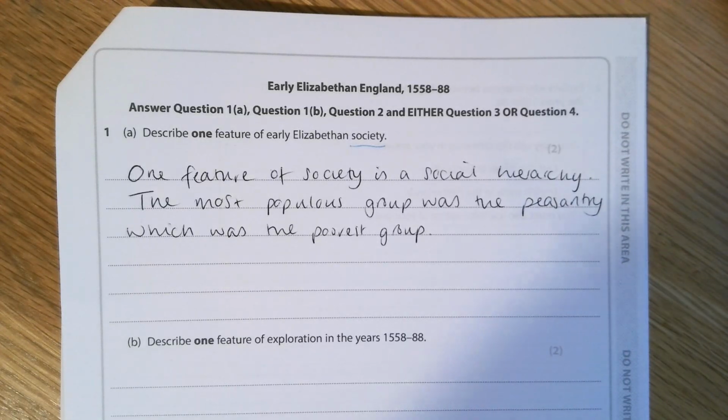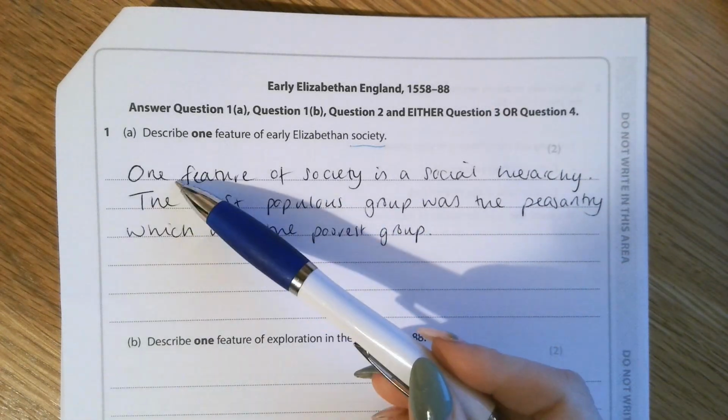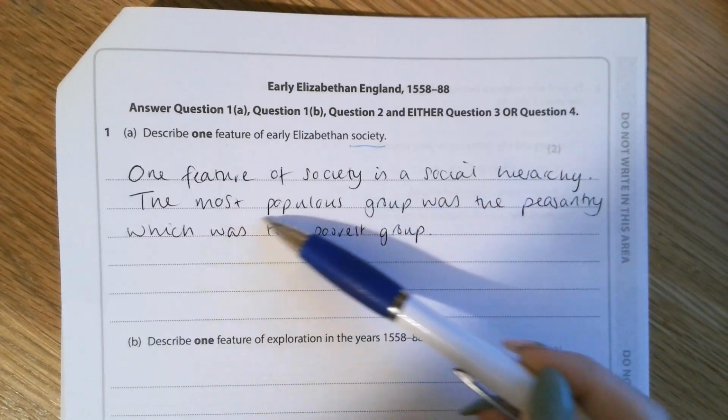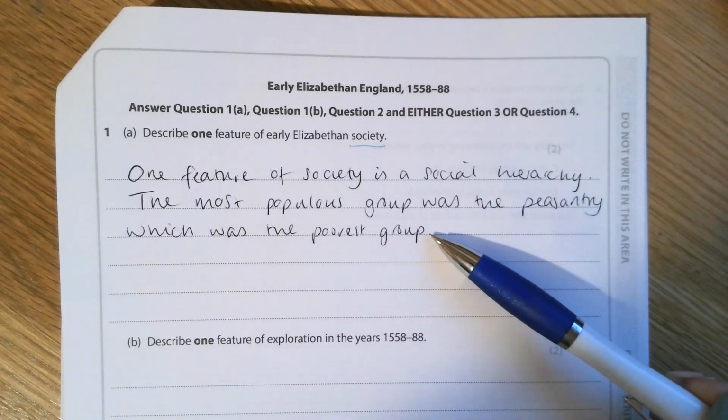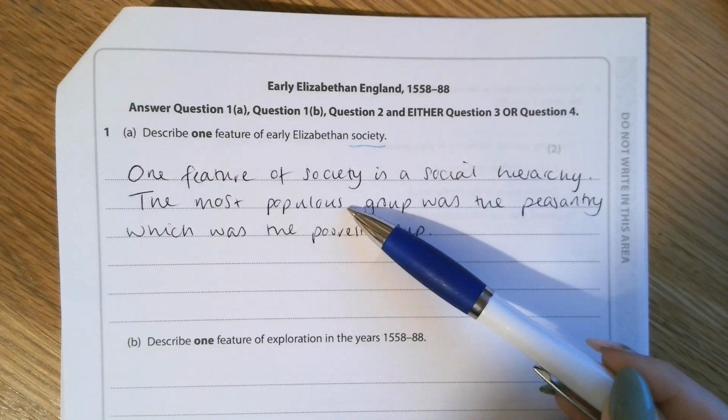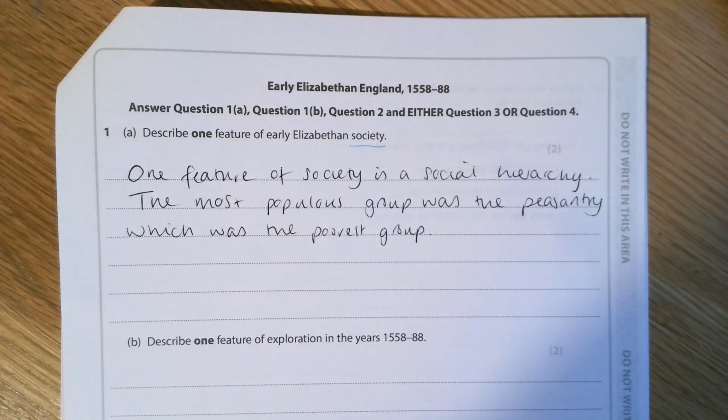So here you can see I have listed one feature of society, and then I've given some really specific factual information about that feature. So in this case, I've written that the biggest group or the most populous group was the peasantry. So that is a specific factual bit of information.